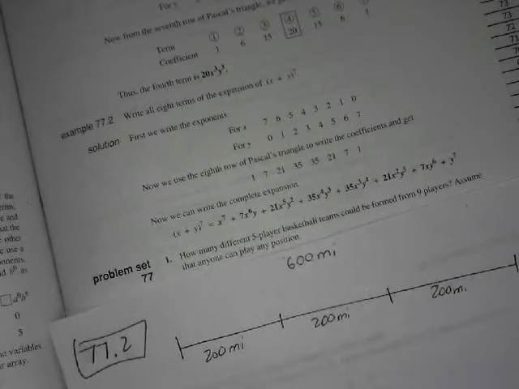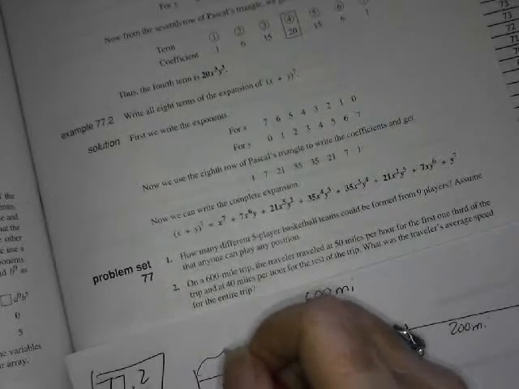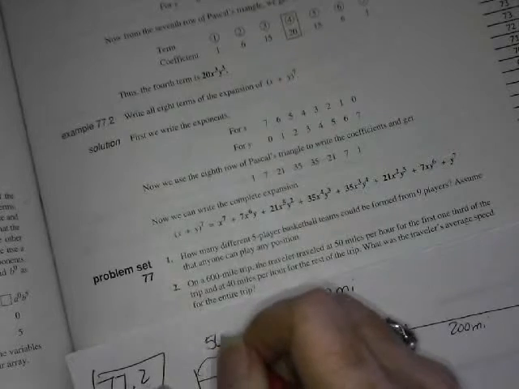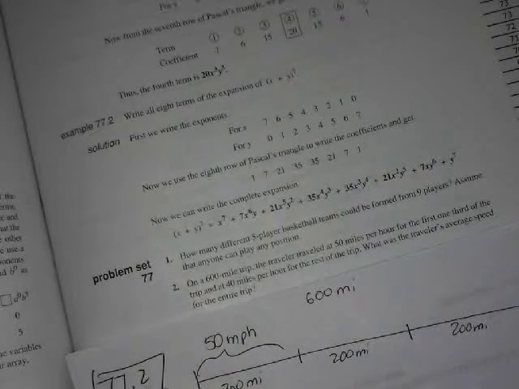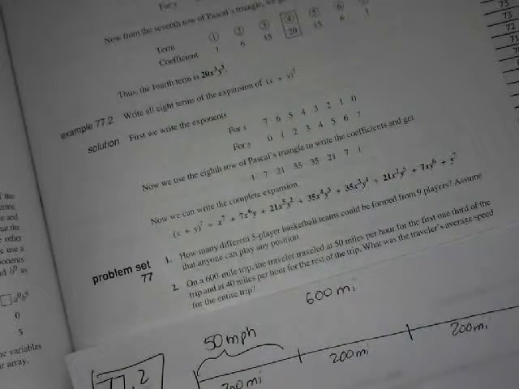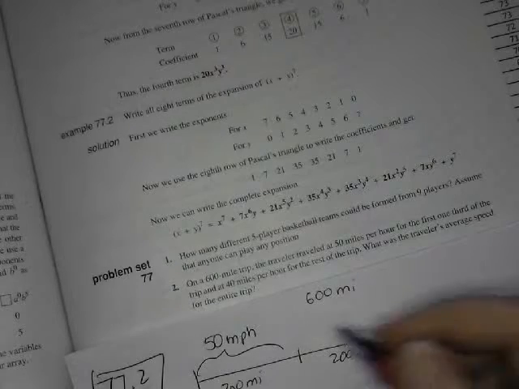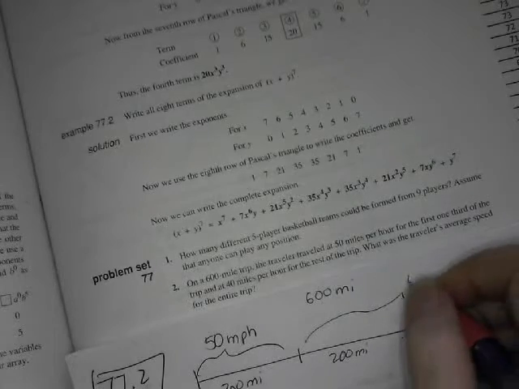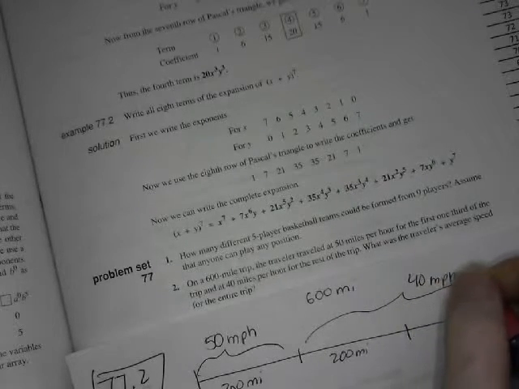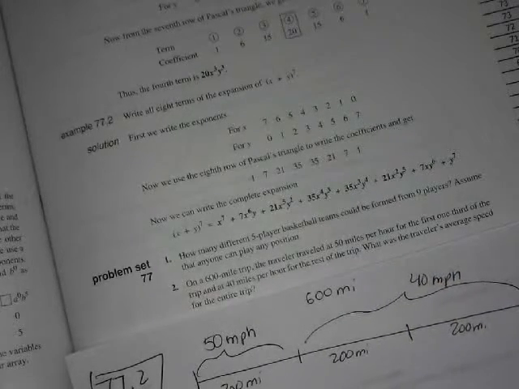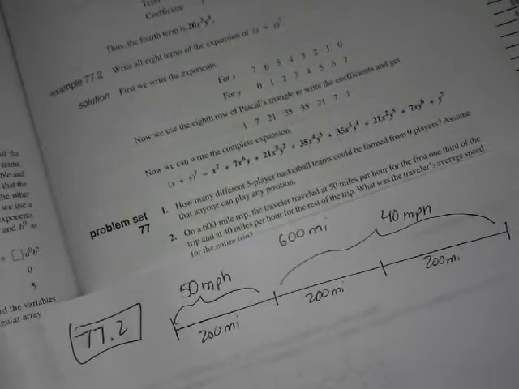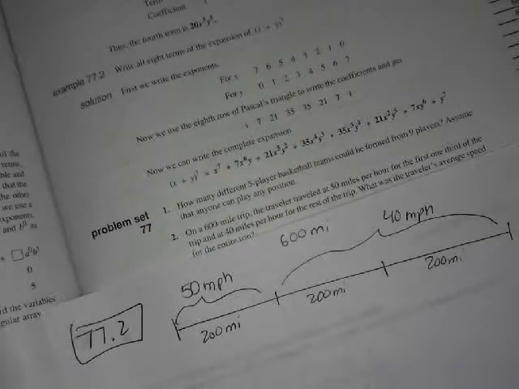And then it says 50 miles per hour right here, and 40 miles per hour for the rest of the trip. And what was the traveler's average speed for the entire trip?